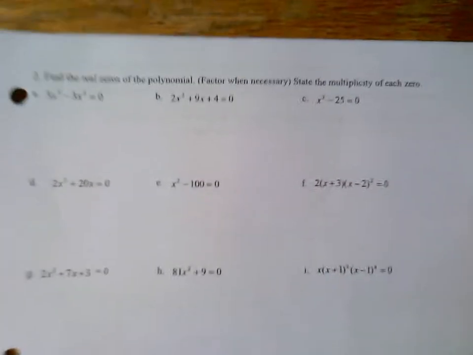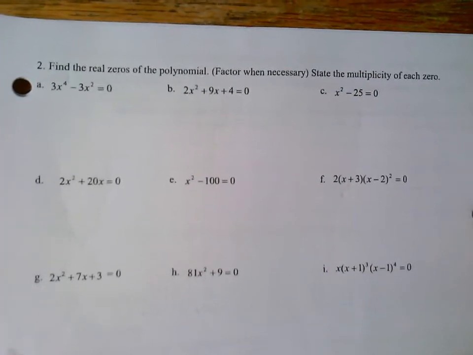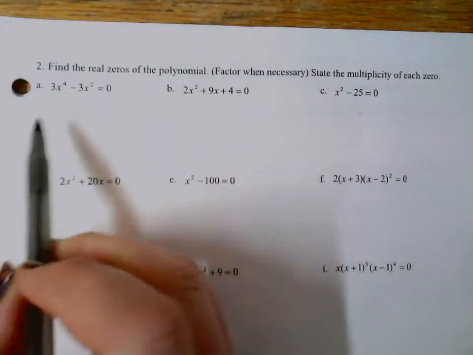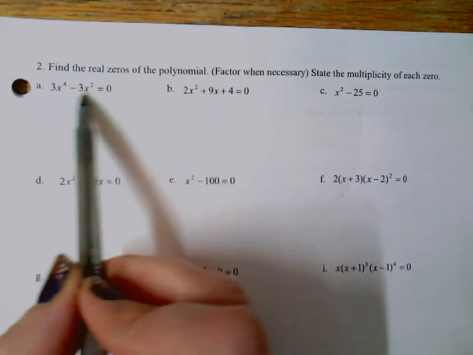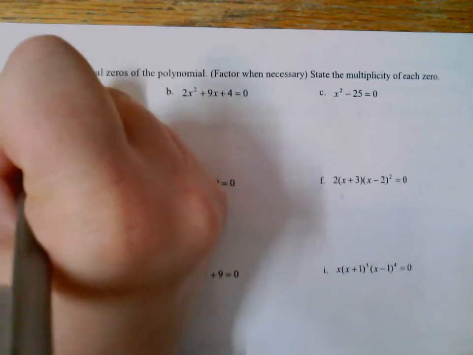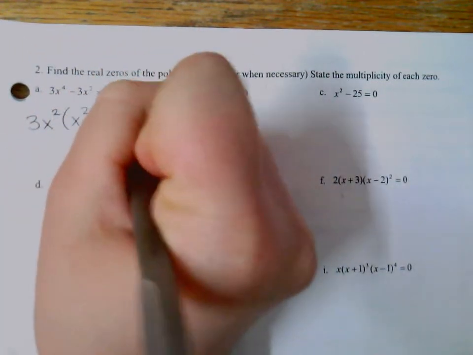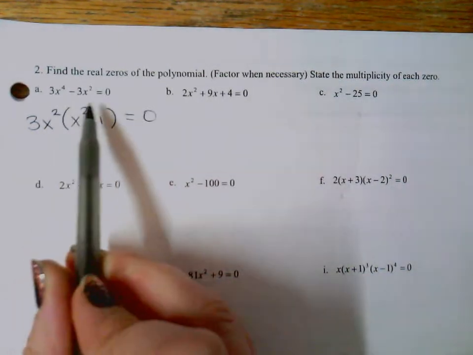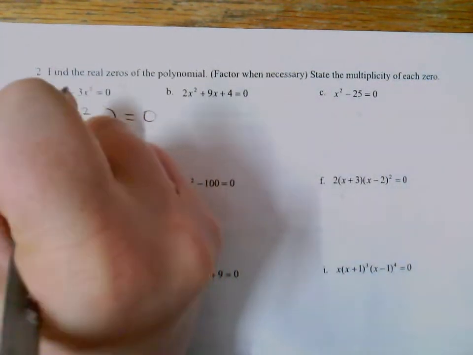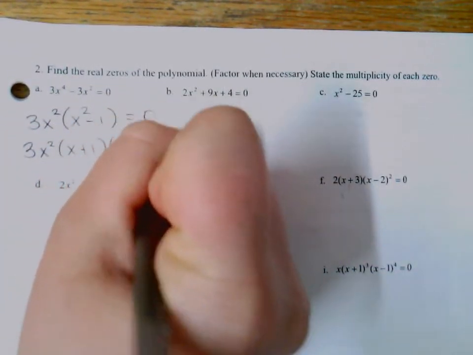All right, so what about finding zeros of a polynomial and factoring? So we're going to look for greatest common factor always first. So it looks like I can take out a 3x squared from this term, 3x squared. I would have x squared minus 1 left. Then I should check to see if it can go further. This is difference of squares, so it can go further. It would be x plus 1, x minus 1.